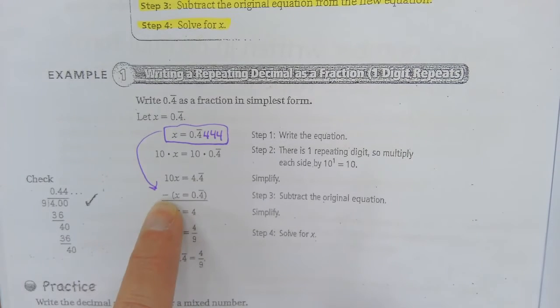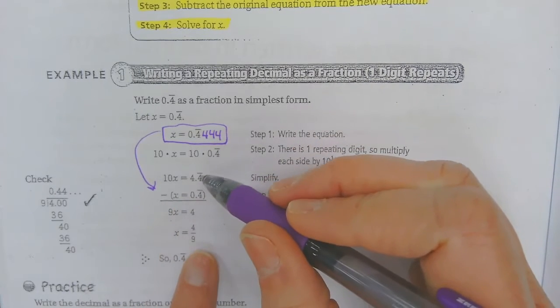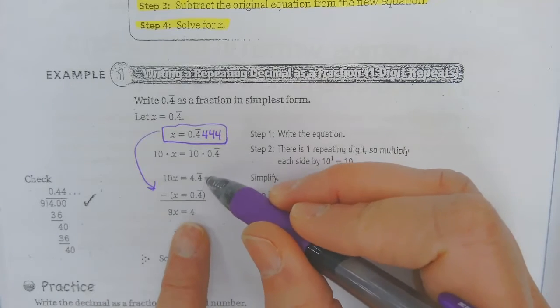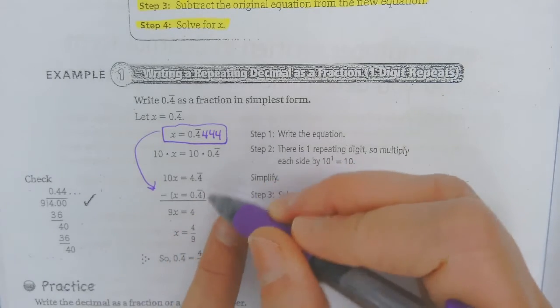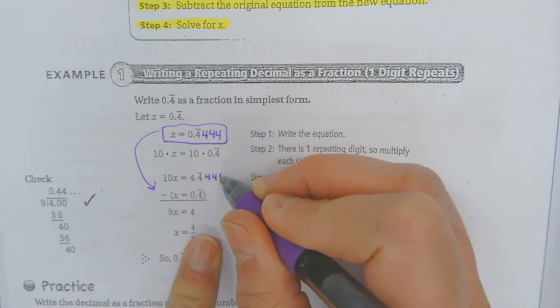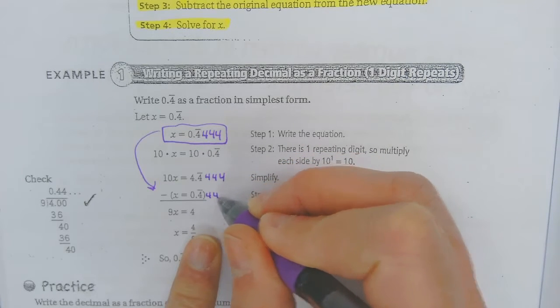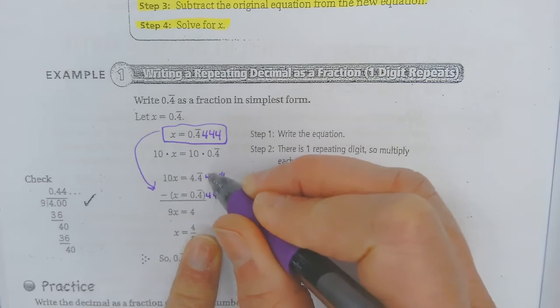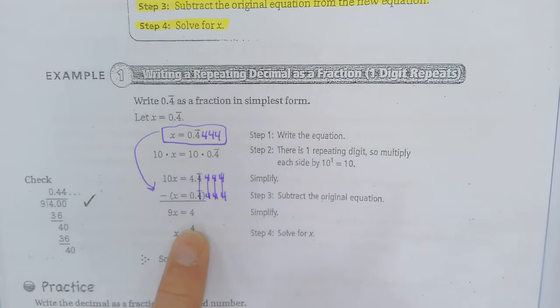So subtract x equals 0.4 repeating. We're doing this so that we can get rid of the repeating digits. If we write these out, you're going to see that they end up canceling each other out.